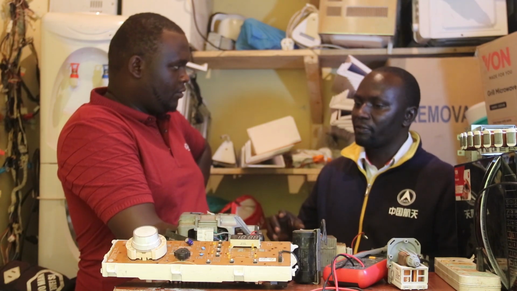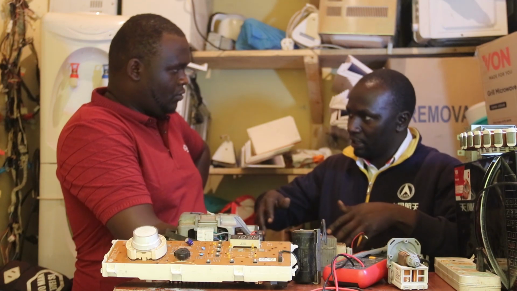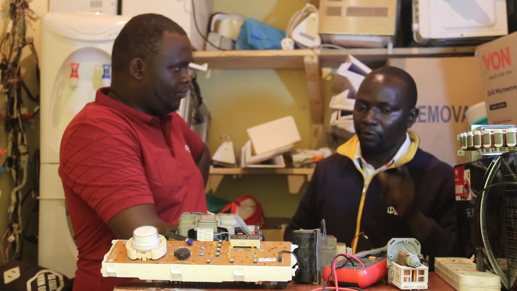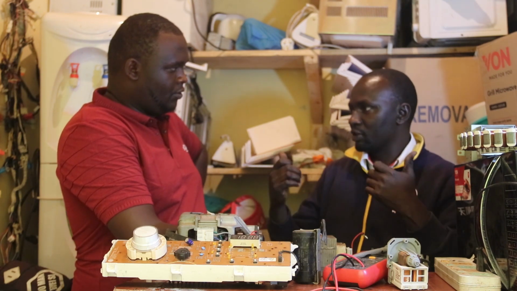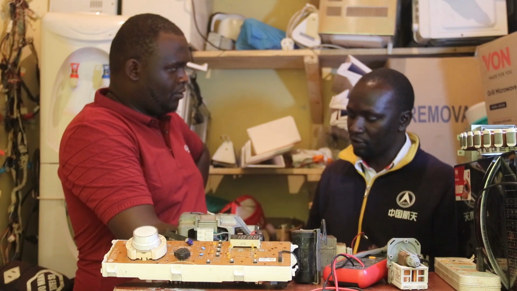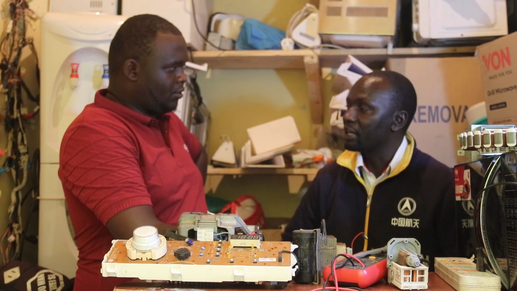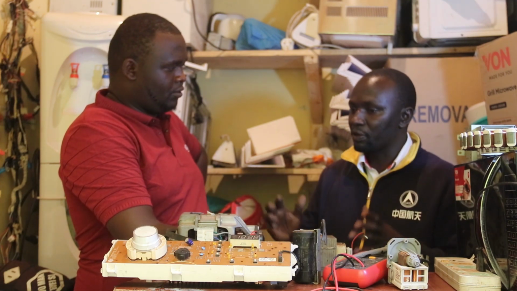For top loads, we have springs that are suspended in the body of the washing machine. For front loads, it's also springs that suspend, and beneath it we have the shock absorbers that hold the machine firmly, so that it doesn't move the drum.